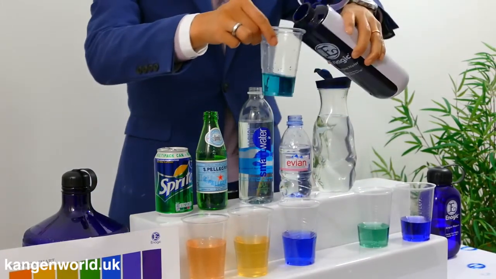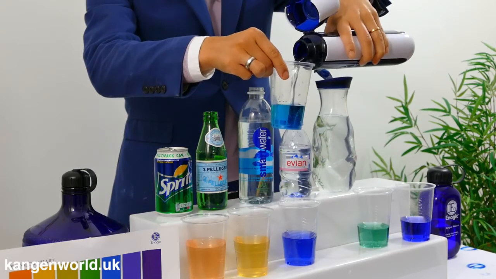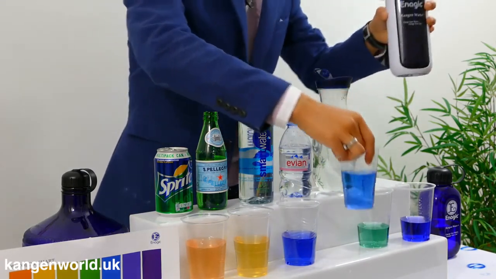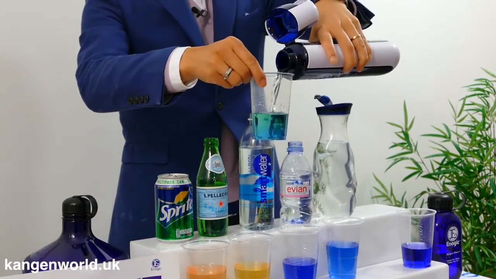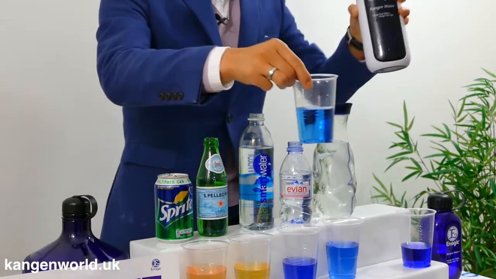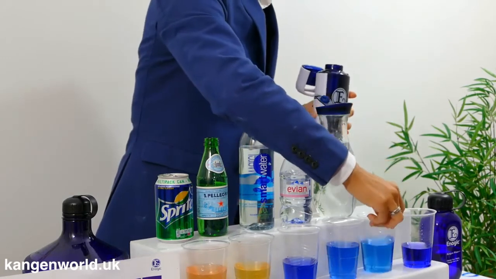And then we have Evian. And you just changed that pH slightly. And how about tap water? There we go. So you just changed that from a neutral state to an alkaline state.